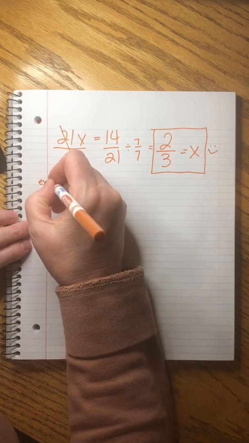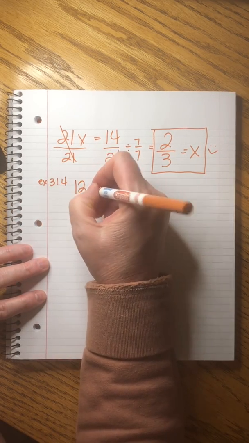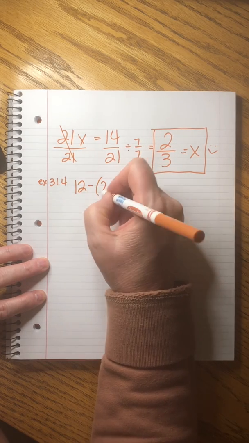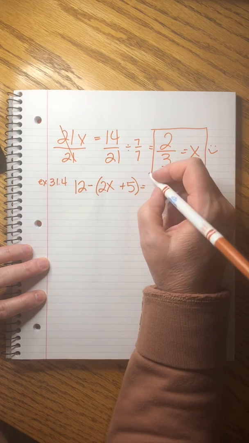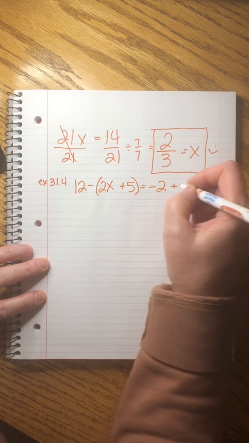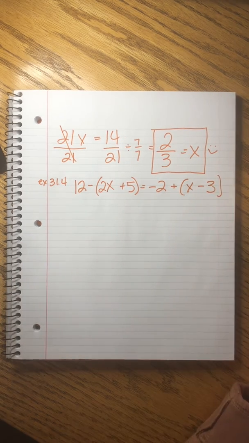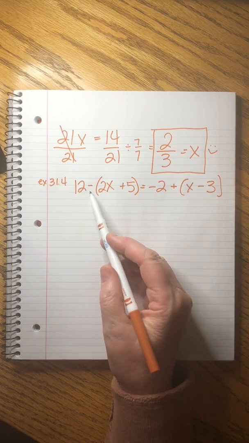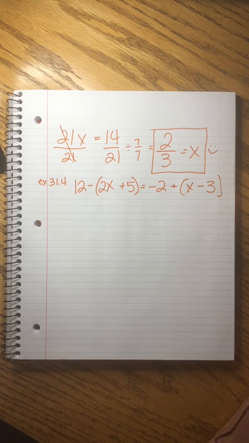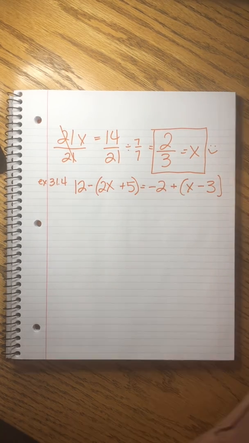31.4. Solve. Okay, these look a little different because we have parentheses, but there's no number in front of them to distribute. There's just a sign. This one's a minus sign and this one's a plus sign.